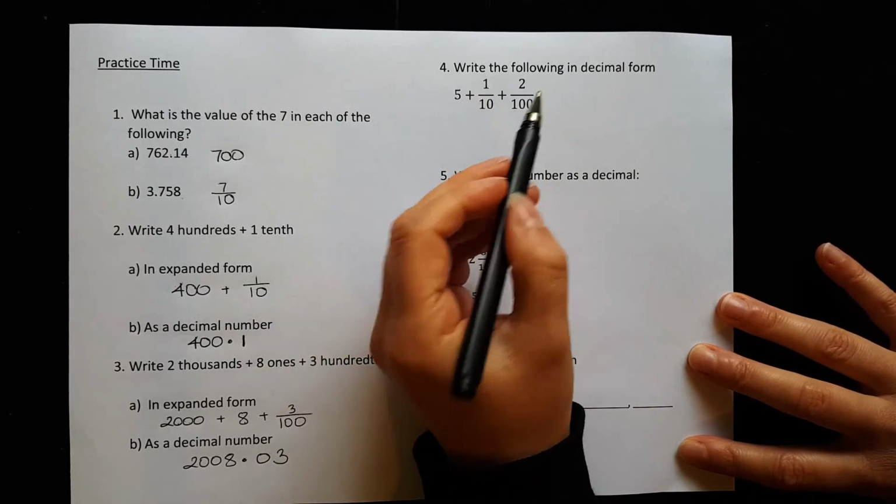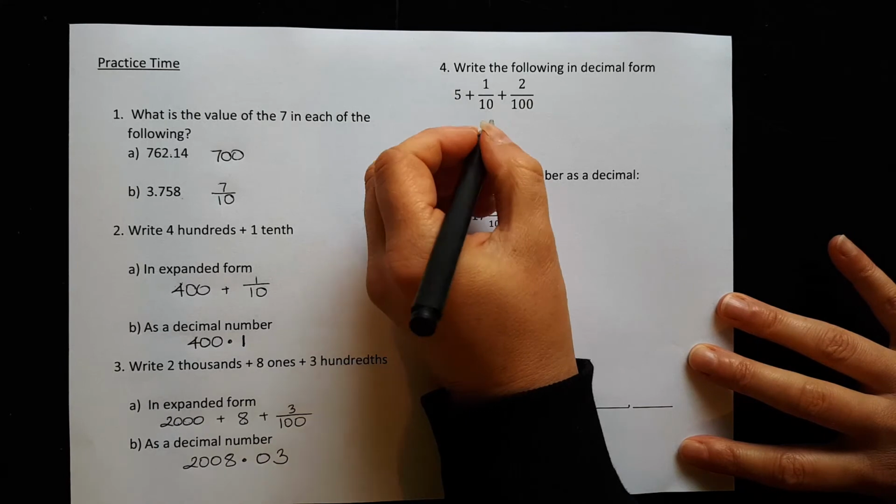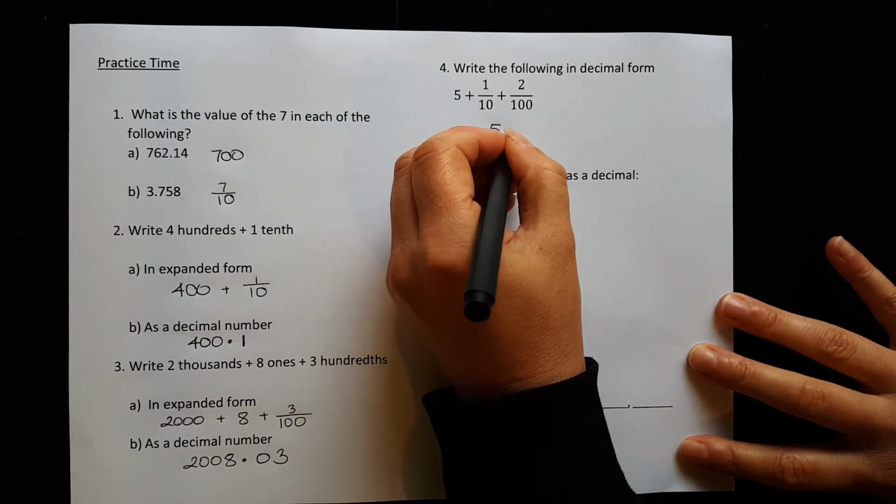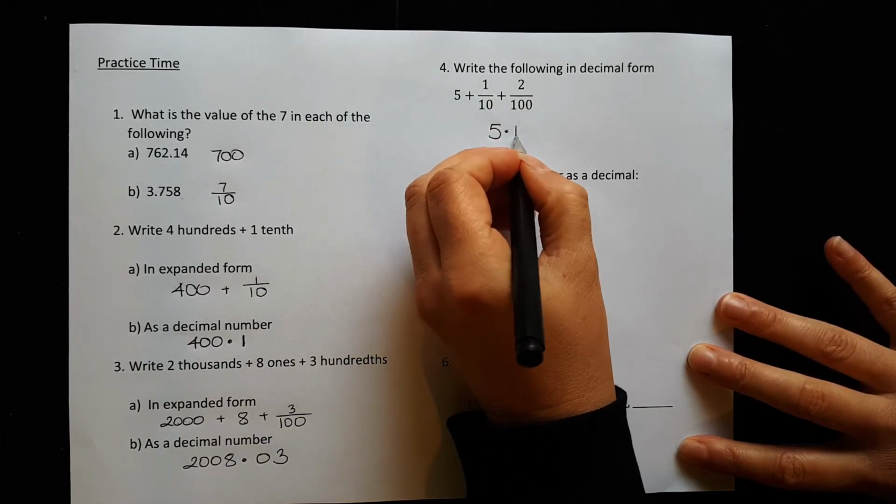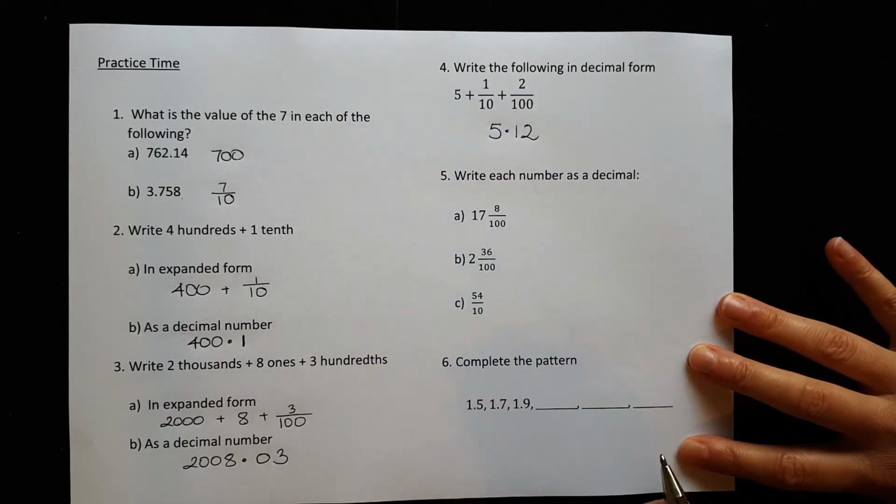Question 4, write the following in decimal form. 5 is my whole number out the front of the decimal point. Then I have 1/10 and 2/100ths.